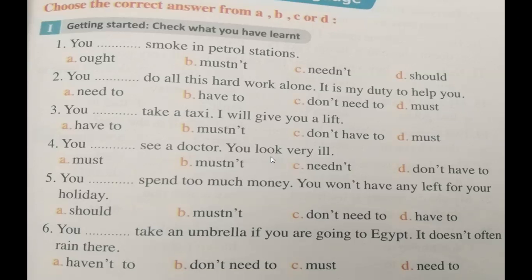Number 2. You ___ do all this hard work alone. It's my duty to help you. Need to, have to, don't need to, must. So the right answer is number C. You don't need to or you don't have to. You don't need to do all this hard work alone. It's my duty to help you. The right answer is number C.